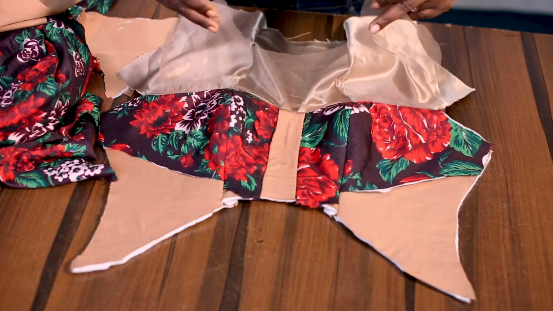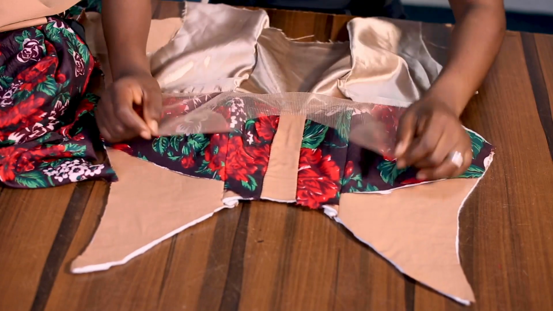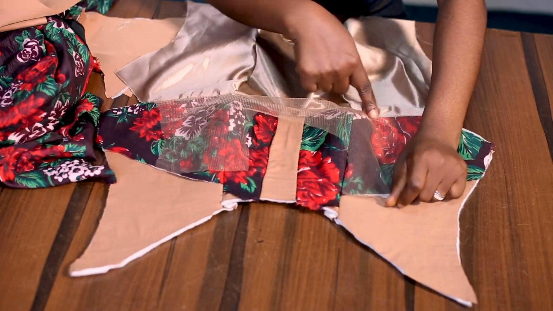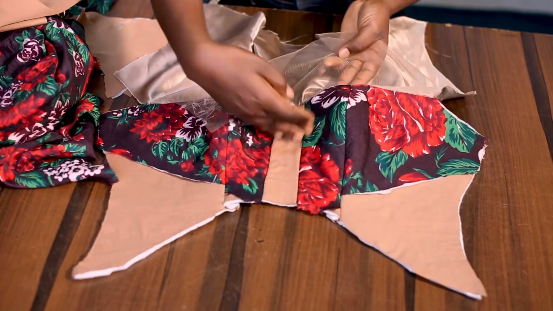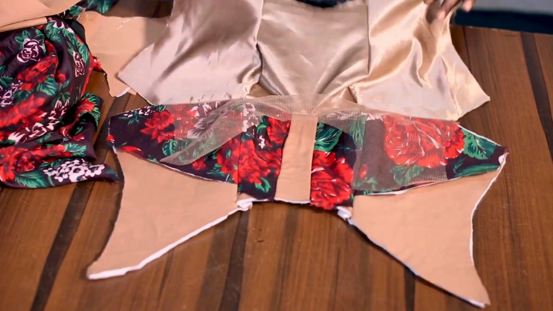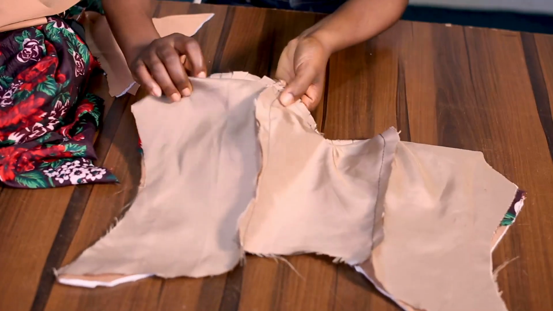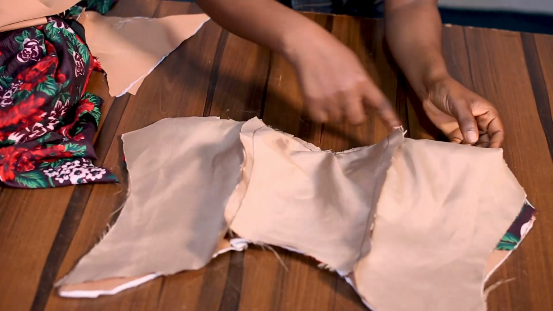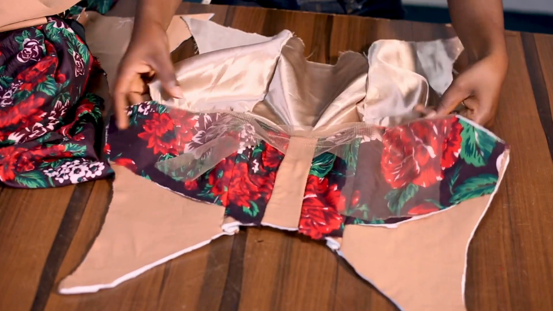I don't know if you can see. Here's the neckline for the net. So you have to place it like this so that the part which will be joined to the main dress, the half length, will be here, just on it. And then you place your lining as well. So as you can see, we're going to join it on the neckline so that after joining, this is what we are going to have.